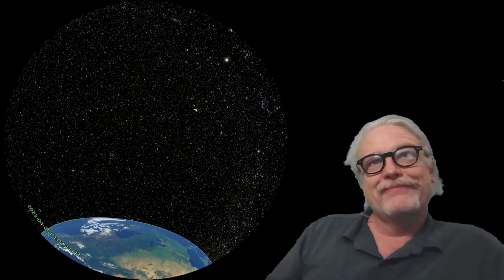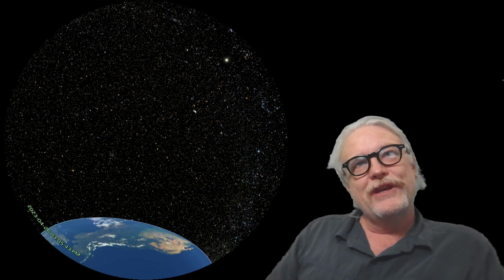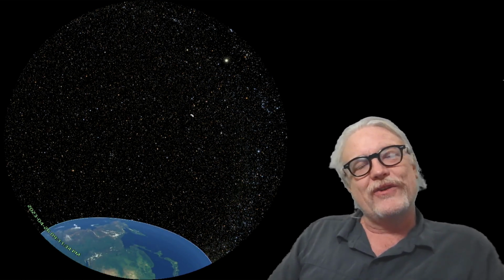As we speed up time, you can look down below us and see the Earth rotating. And if you look kind of closely, you'll be able to see the moon starting to move as it's orbiting around the Earth.